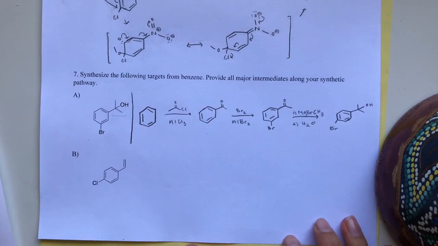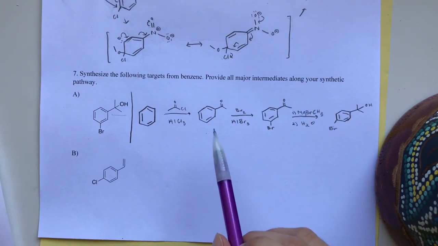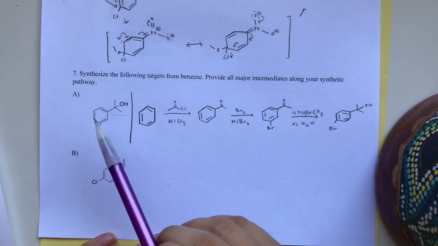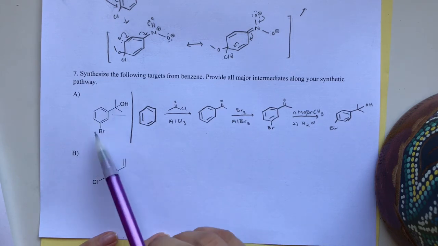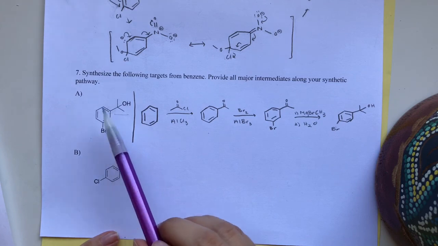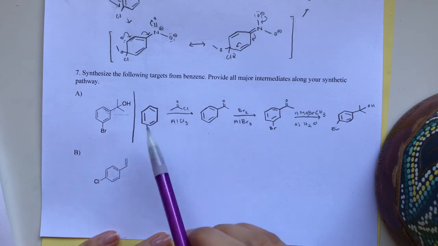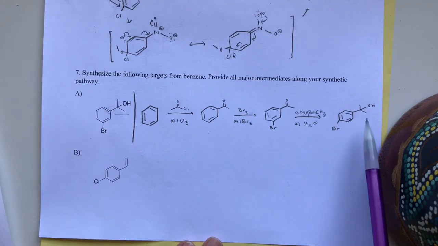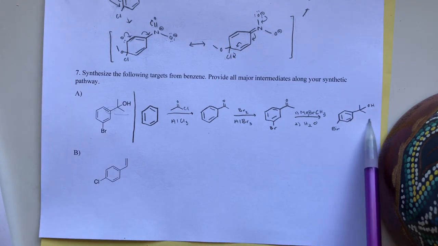Notice that we didn't start with bromination because bromine is a weak deactivator, which means that it is ortho-para-directing, but as you can see, the substituent is in the meta position. So that means that the Friedel-Crafts acylation has to occur first and then transformed into this substituent group.